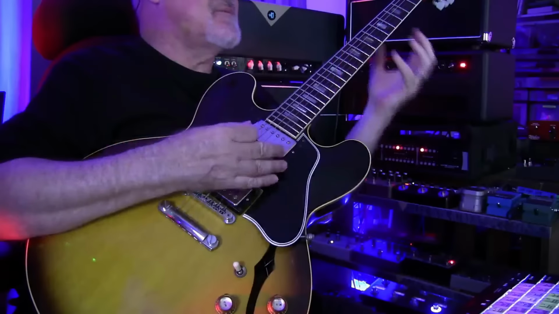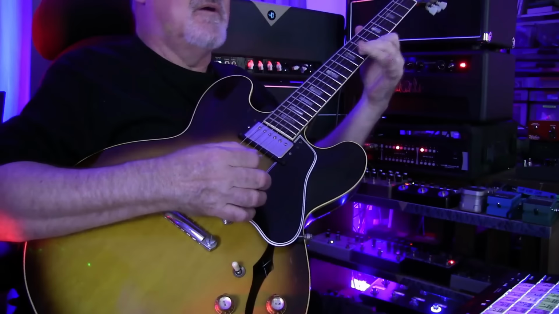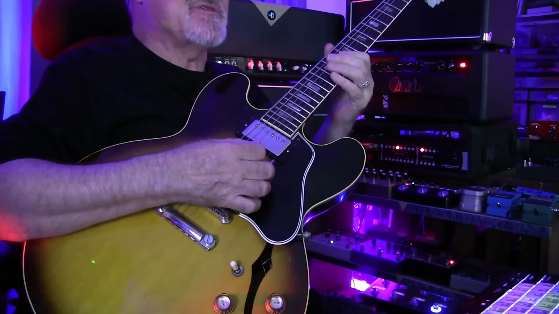Tuck the pick, use the fingers, get the pick back. I knew we were going to D minor, so I went to a D note. Double stops are good to do too.